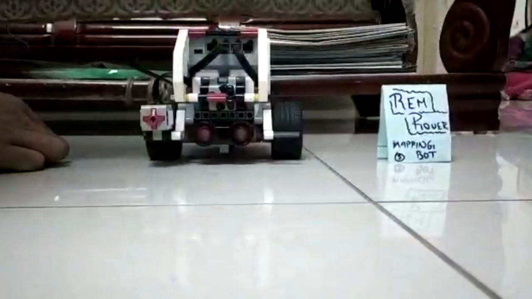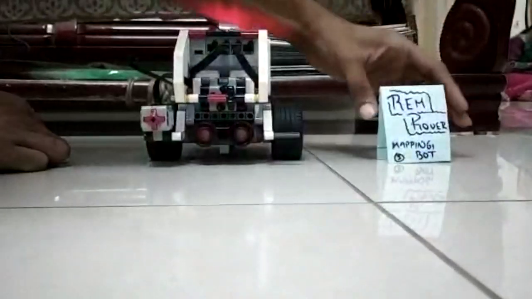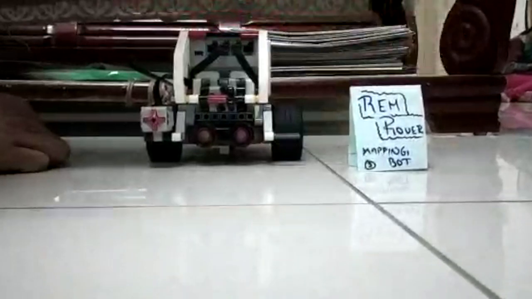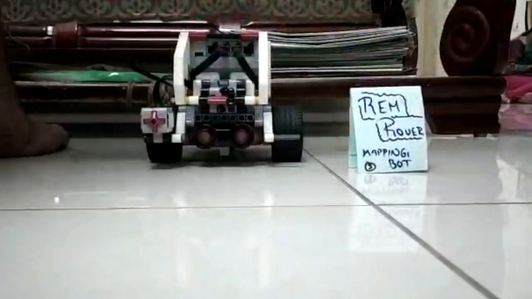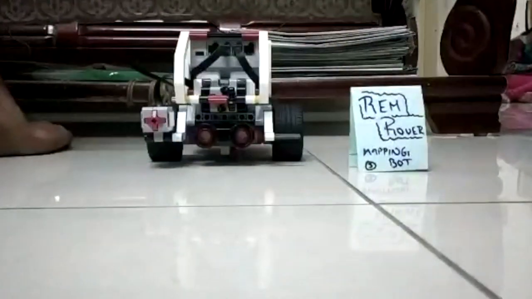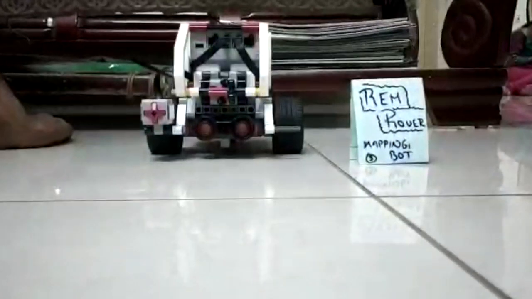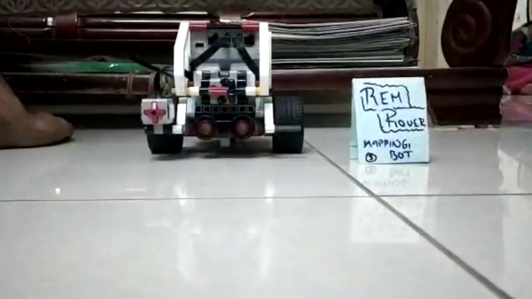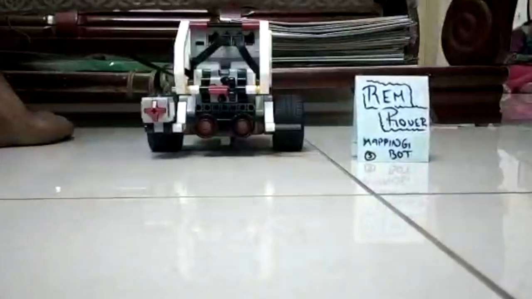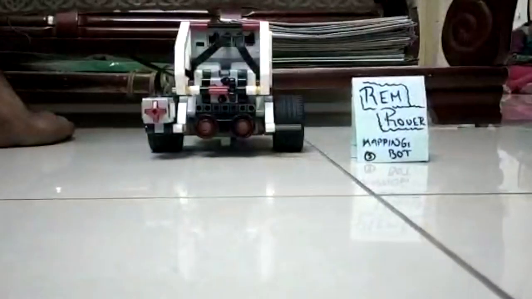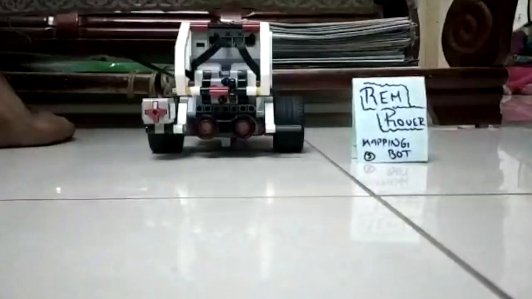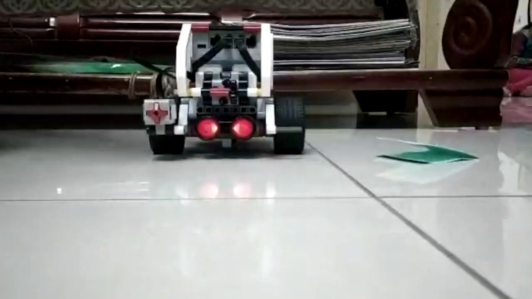So this is my last project, Remembering Rover, the mapping bot. So what I have here is a Lego driving base which I have made. This robot is programmed to remember a location, let it be a small location or a big location. We can use it in Boeing factories. Boeing factories are huge airplane factories.